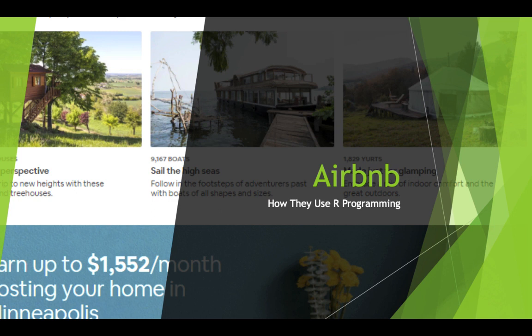It's a wide range of stuff, but what I thought was most interesting about how Airbnb uses R programming is that they actually encourage every employee to use it as well. So they go through a week-long training in their first month of working for Airbnb.